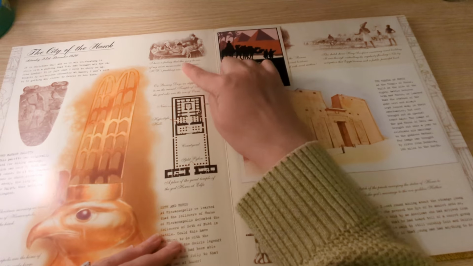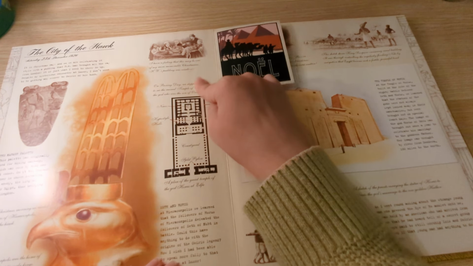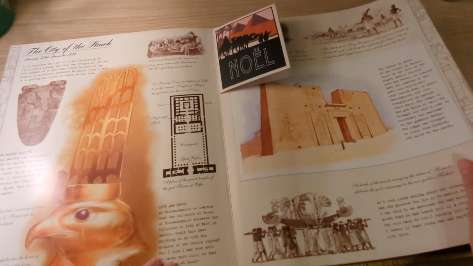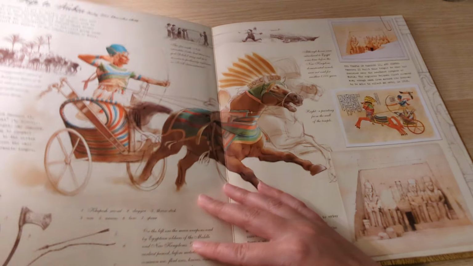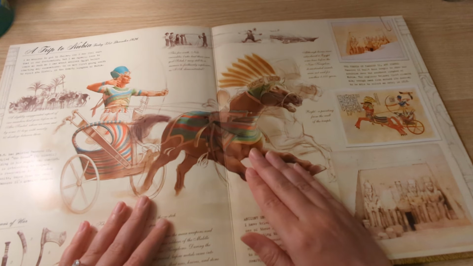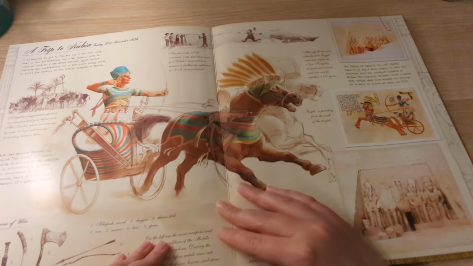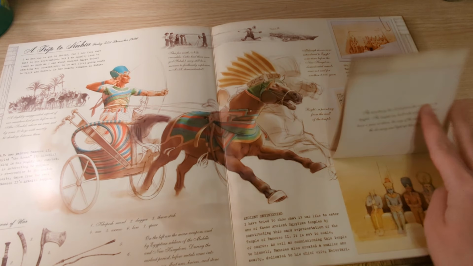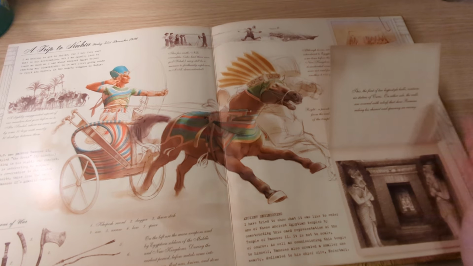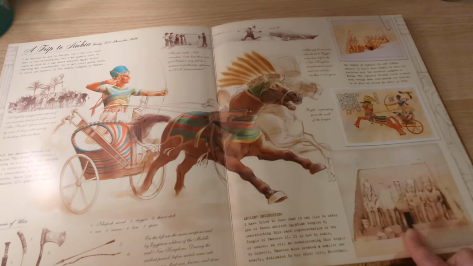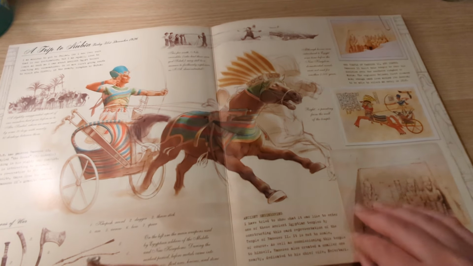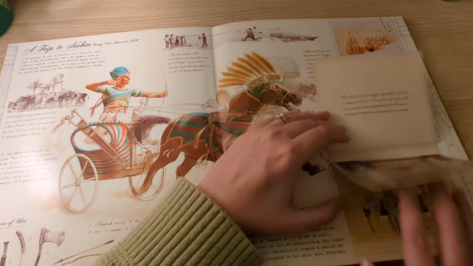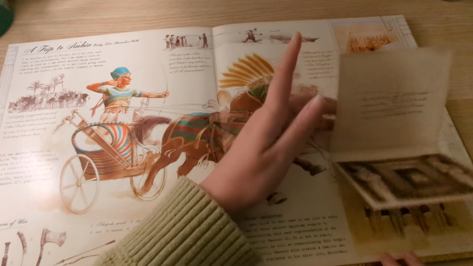Yeah, here's the scene of the party celebrating Christmas. Really cool artwork. Now they're in Nubia. Here's some scenes from inside a temple, outside and inside a temple. Really neat.